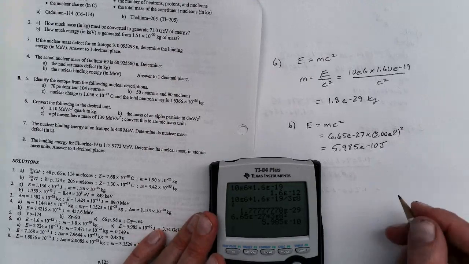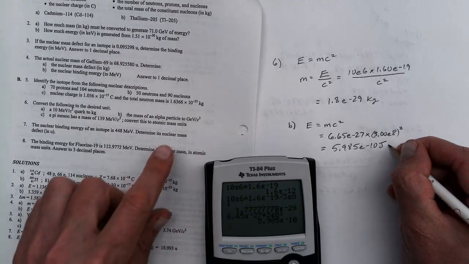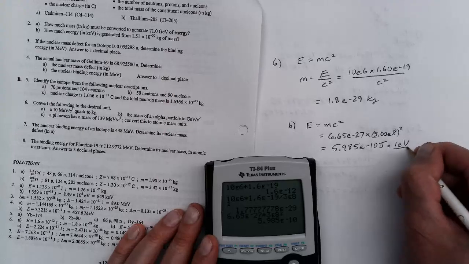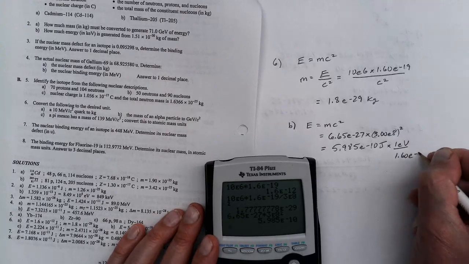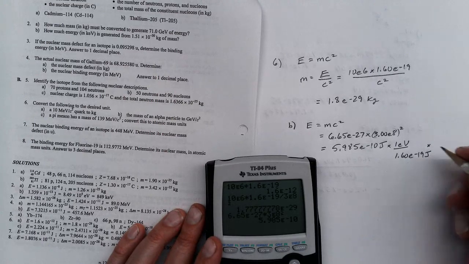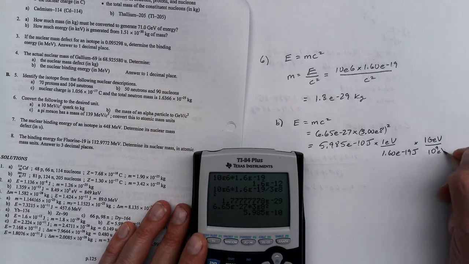Now we want to convert that back into electron volts, and then eventually into gigaelectron volts. So times 1 eV for every 1.6 E negative 19 joules. And then we want to convert that to gigaelectron volts. So 1 GeV for every 10 to the 9 eV.